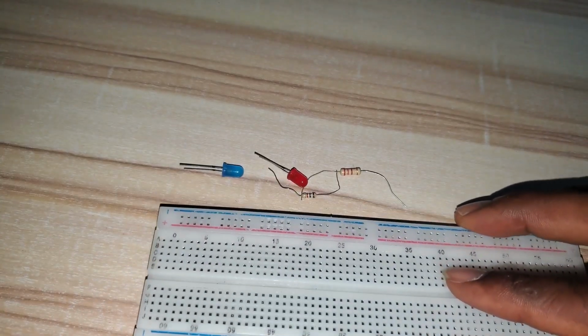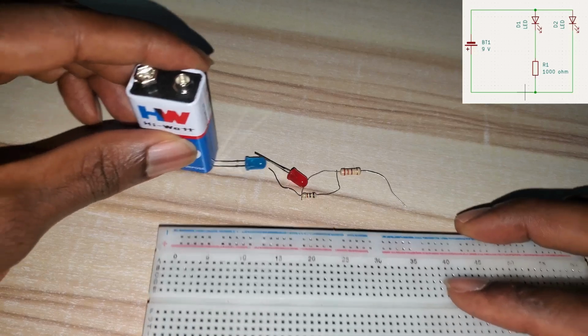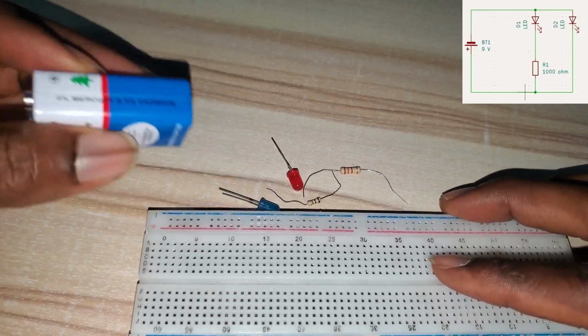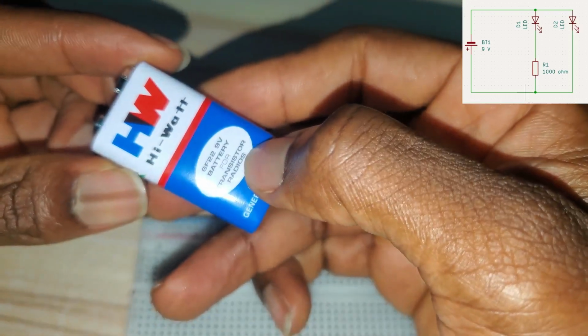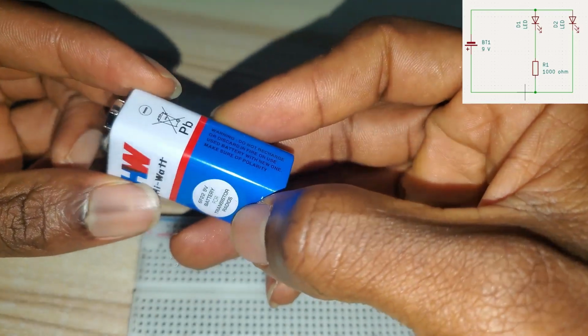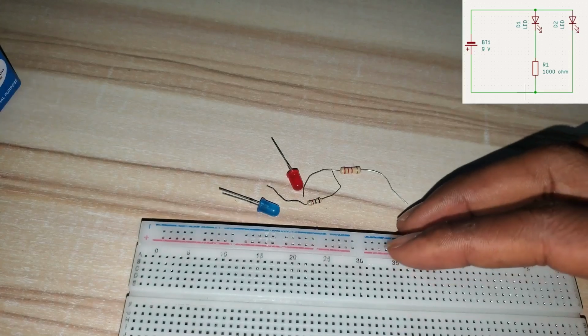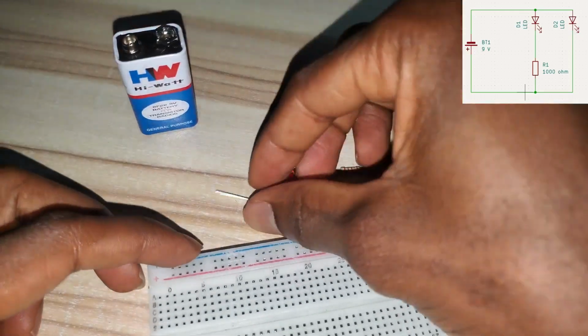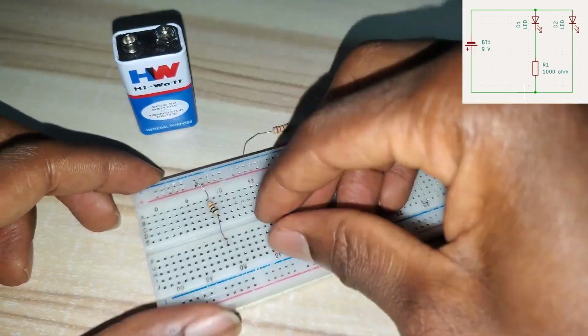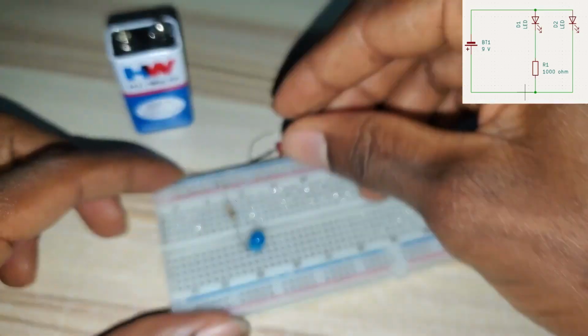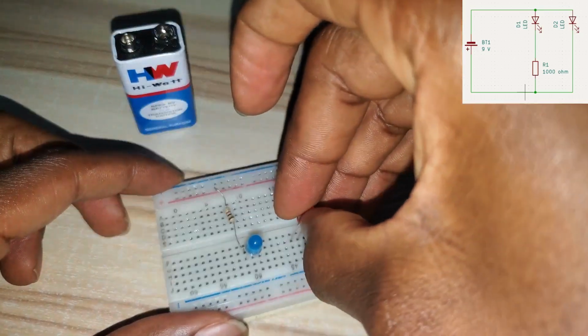To do this, we will build 2 circuits for lighting an LED, one with a resistor and one without a resistor. We will need 2 LEDs, a fixed resistor, a breadboard, a battery for power supply, and some jumper wires. Let's build our circuits. Connect the blue LED to the breadboard and the fixed resistor between the positive supply of the breadboard and the LED.